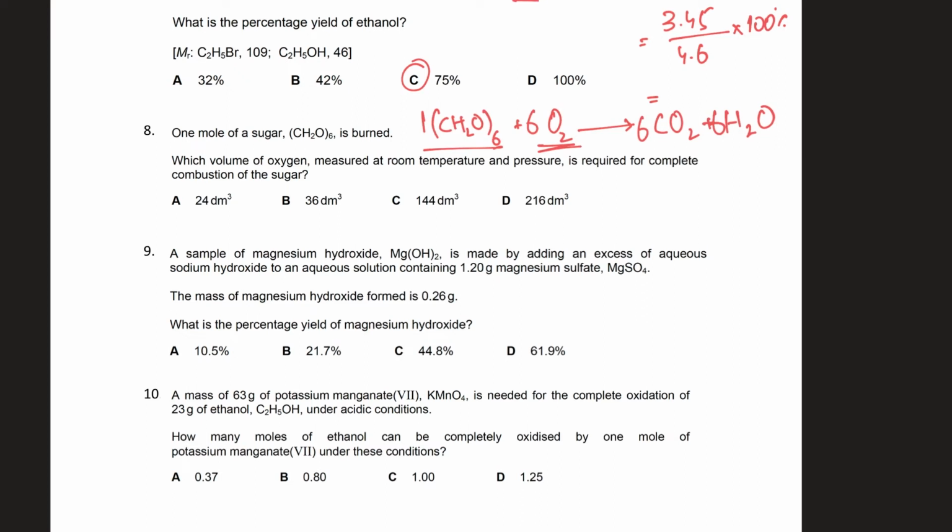I don't need to know how much carbon dioxide is produced, how much water is produced, because these are the two things that matter at the moment. I'm burning 1 mole of this, so I'm going to use 6 moles of oxygen. What's the volume of 6 moles of oxygen? Remember, 1 mole of any gas takes 24 dm cubes, so this is going to be 6 times 24, which is 144.